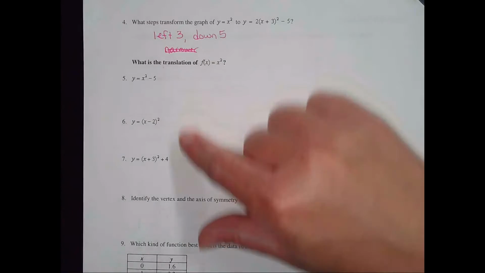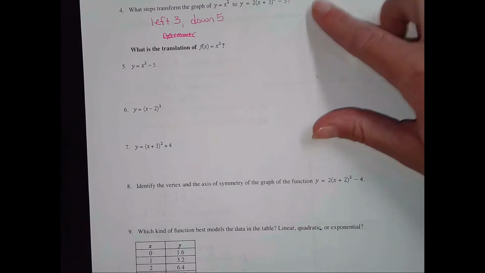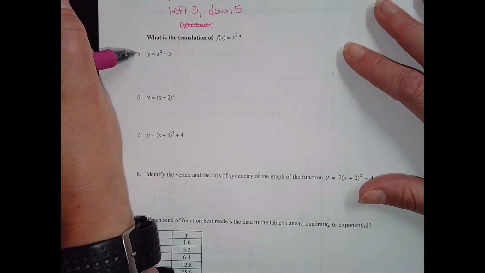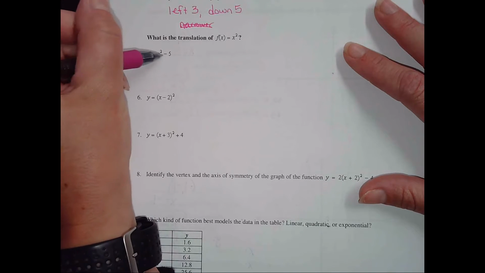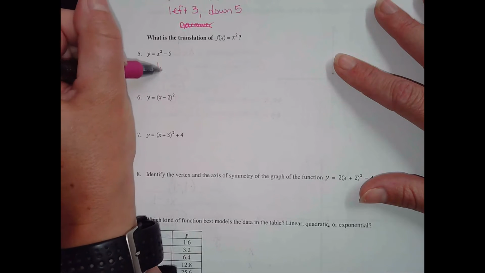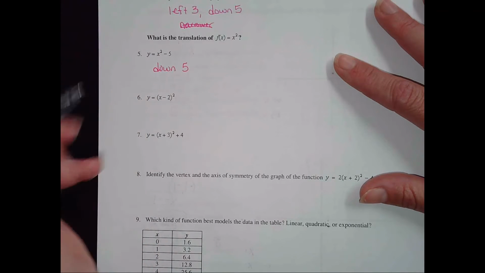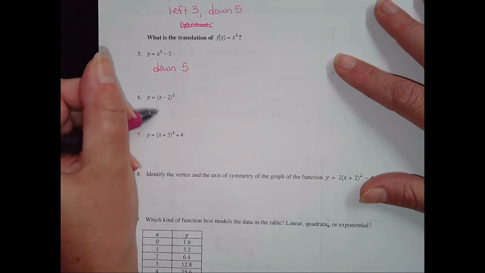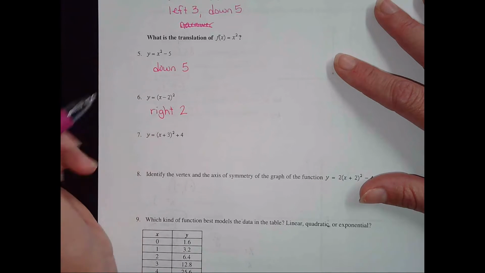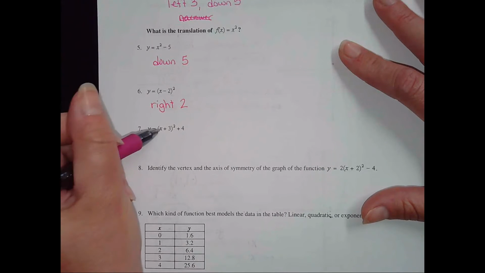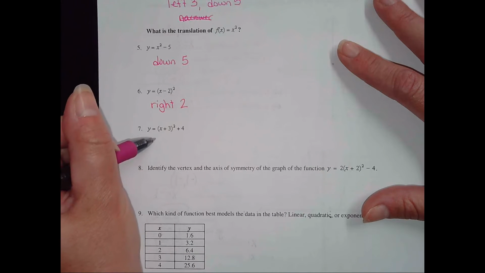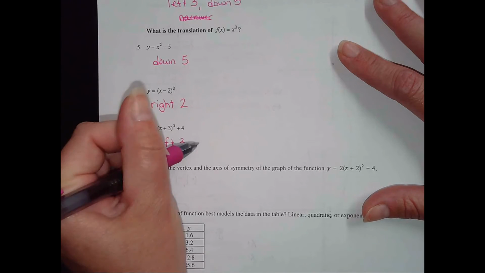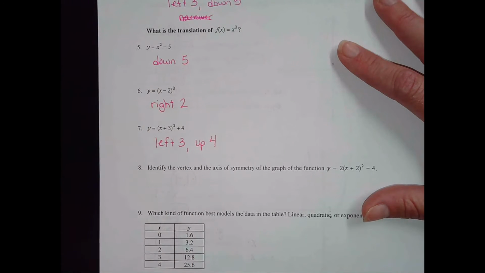All right, 5, 6, 7, they're asking the same exact thing as number 4. For number 5, because this minus 5 is not inside parentheses, that means it would move down 5. For number 6, because the minus 2 is inside parentheses, that would mean it moves right 2. And number 7, inside the parentheses says plus 3, so that would be left 3. Outside the parentheses says plus 4, so that would be up 4. That's it.